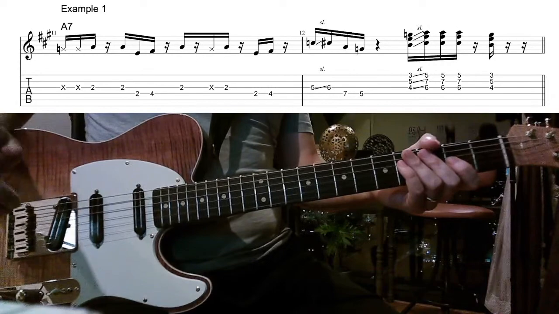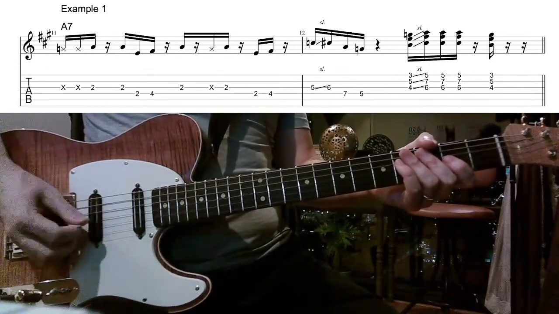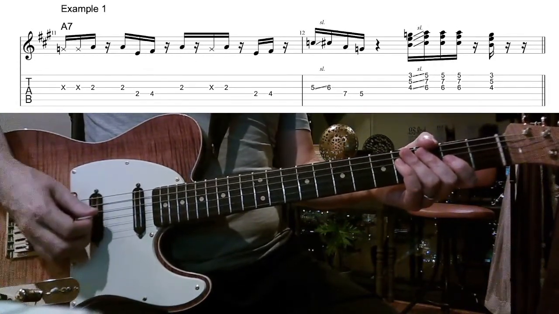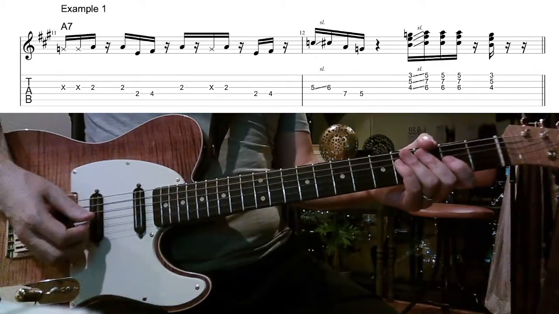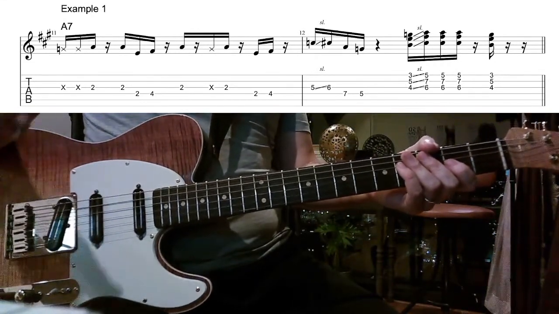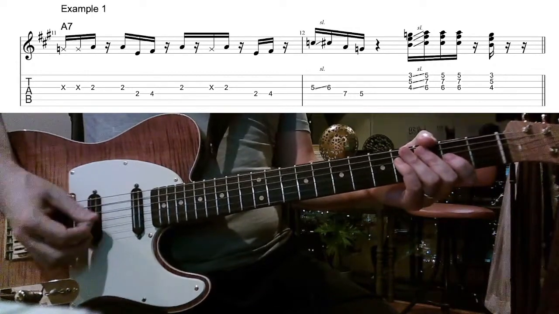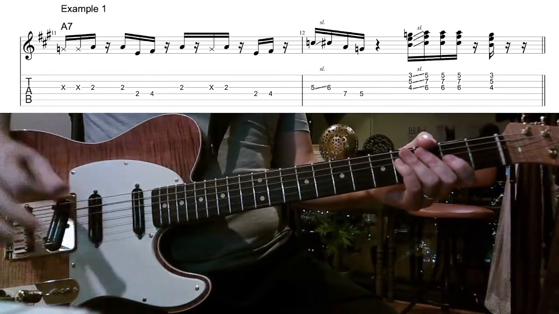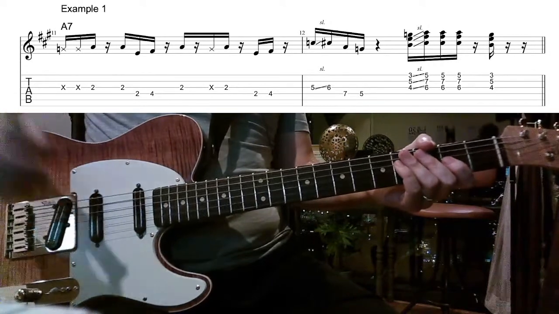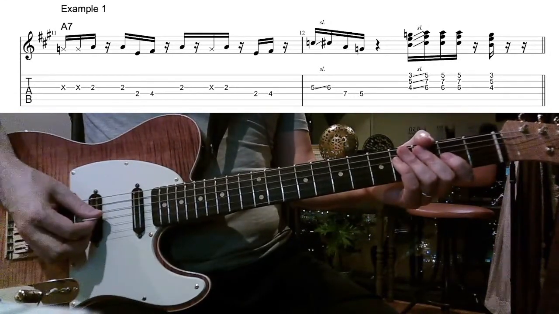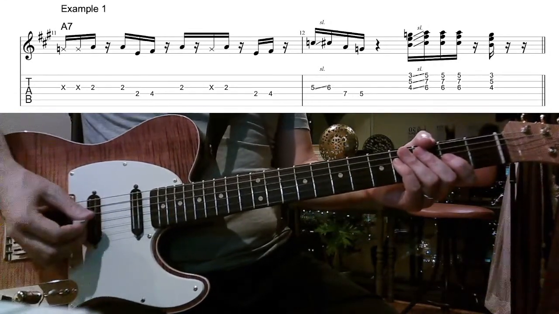Also, it's really important, at least in my opinion, to always keep an alternate picking motion, even on the rests. This is especially important if you have timing issues. It's going to keep you locked in the pocket. So even if you see a rest on the tab there, I am moving my hand. I'm never going to stop completely.